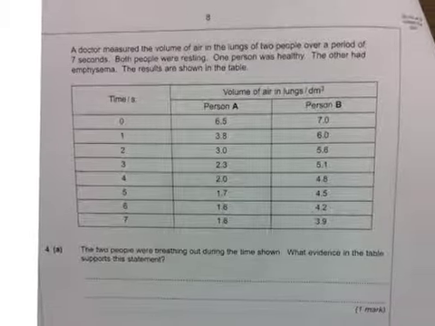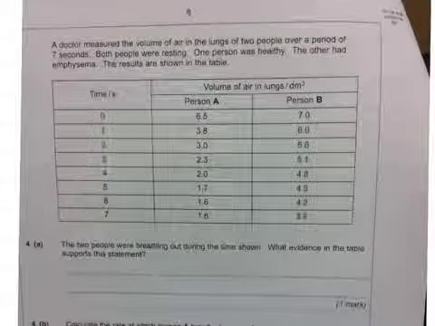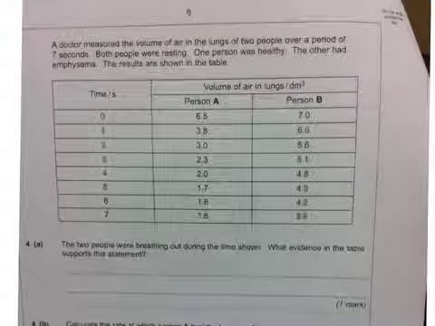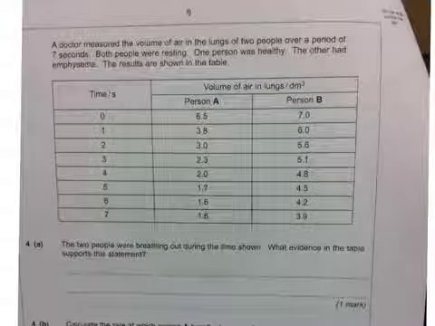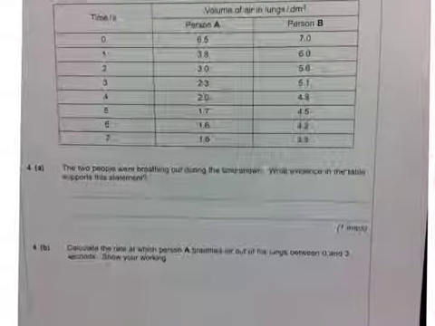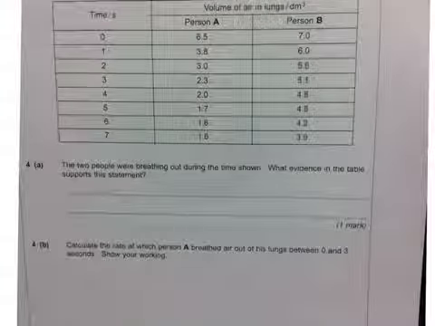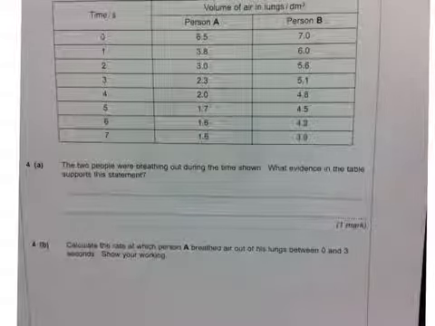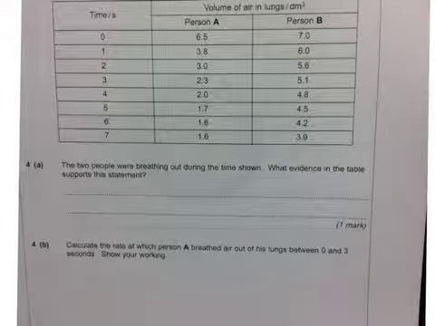This question is question 4. We're going to look at 4a, b and c. Right, so you've got a doctor who's measured the volume of air in the lungs of 2 people over a period of 7 seconds. So you've got person A and person B. And it says here the 2 people were breathing out during the time shown. What evidence in the table supports this statement?